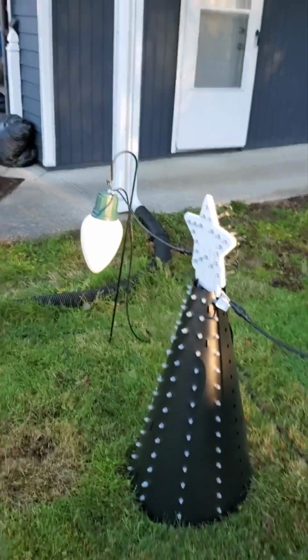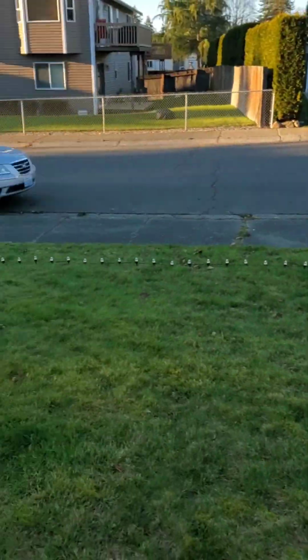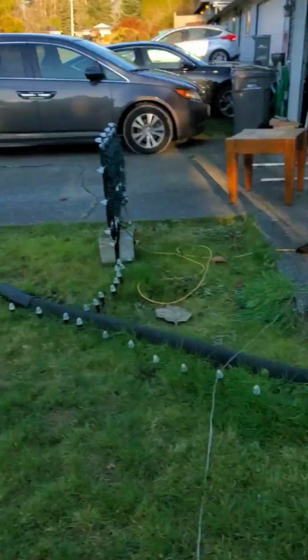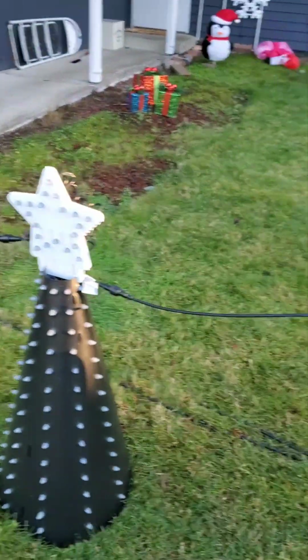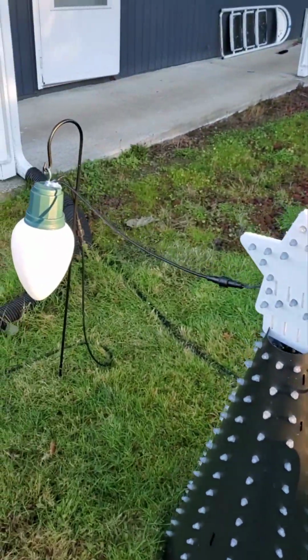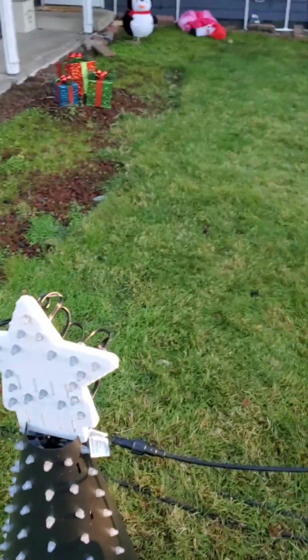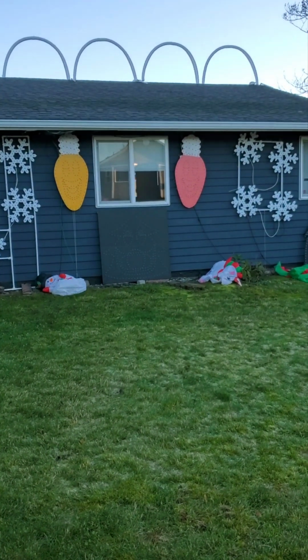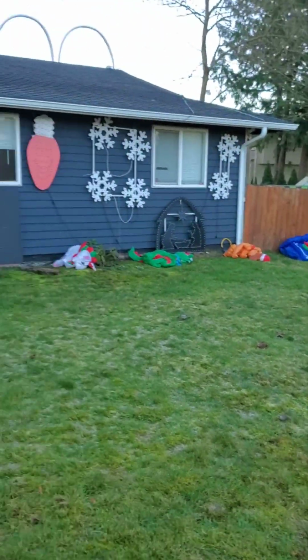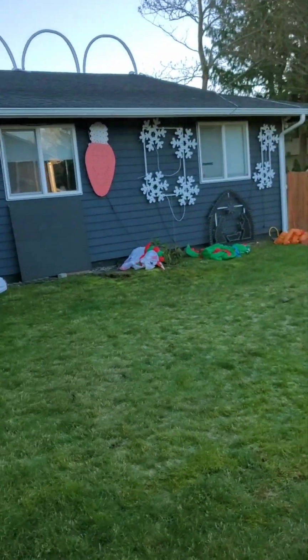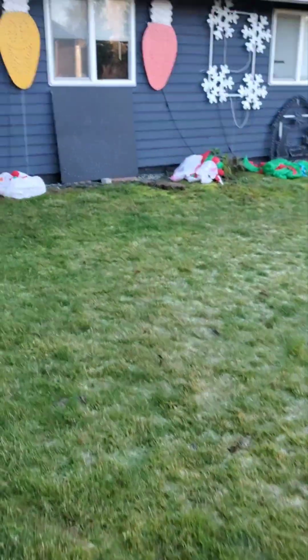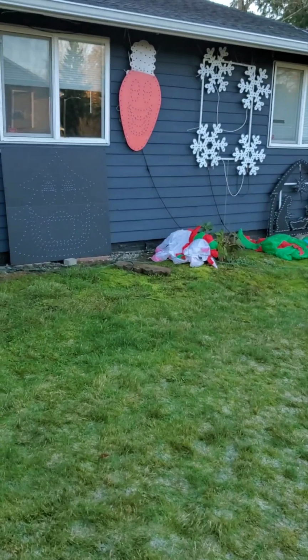Tree, bulb, tree, bulb, tree, all the way around. And then my brilliant bulbs that go all the way that way. That's port 1, port 2, port 3. This one has 369. And then the singing face over there is attached to this controller as well, because it's a 12 volt thing.